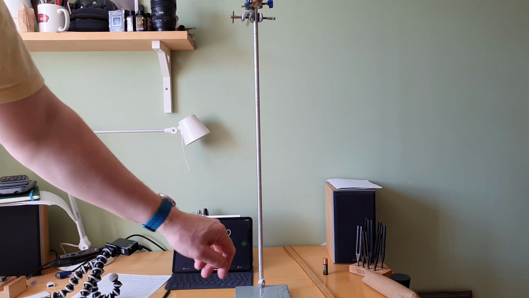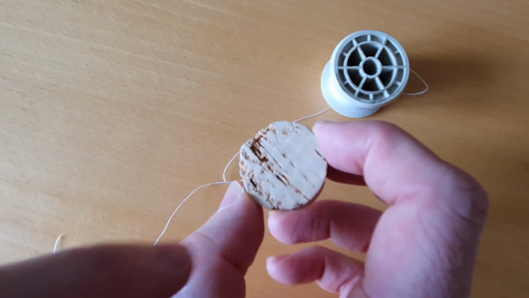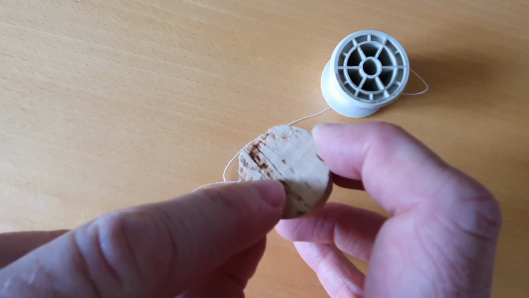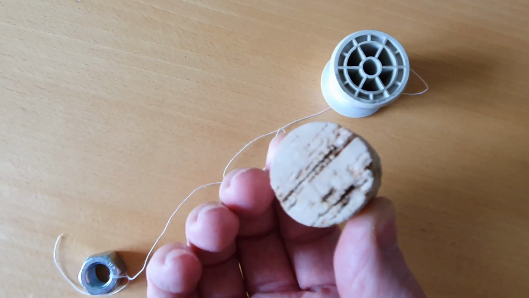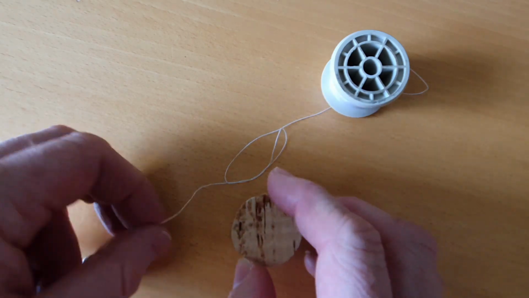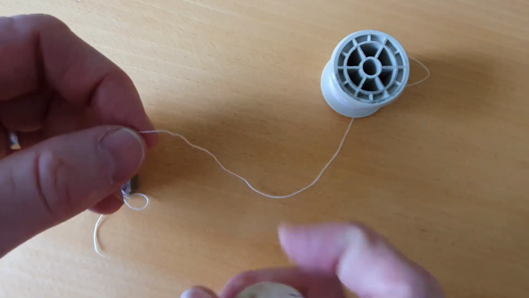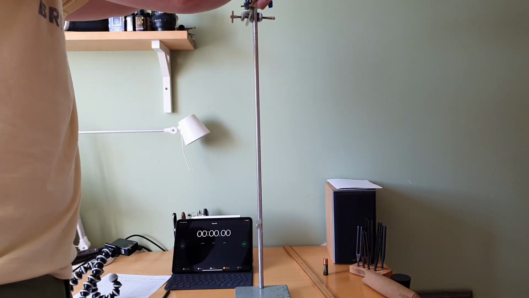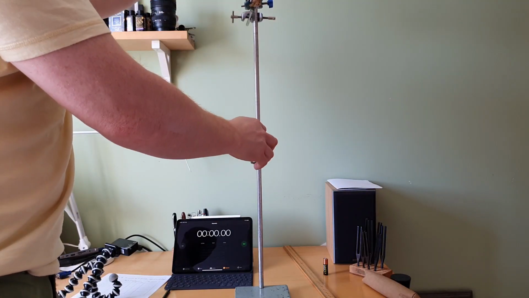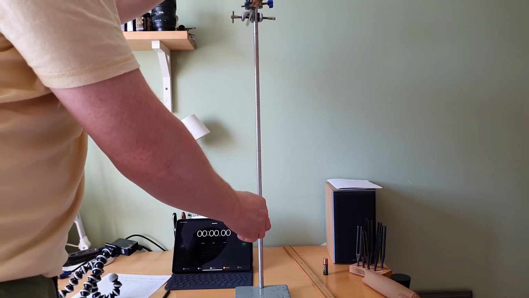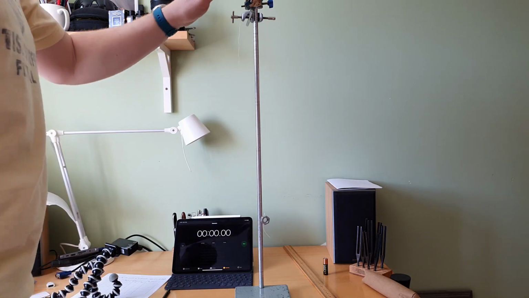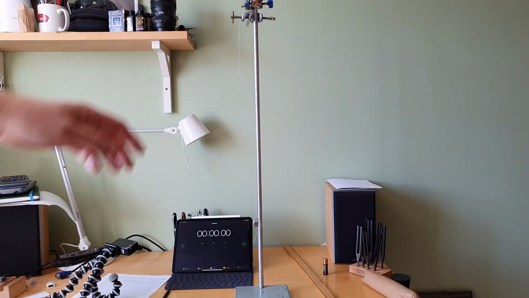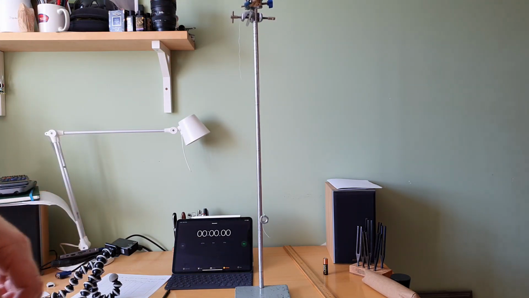The pendulum is arranged in something called a split cork arrangement. I've got a slit through the cork. We can put a thread through the cork, and it means that we can adjust the pendulum by pulling the thread up and down through the cork and just getting any spare bit of thread out of the way. And there's enough friction to hold it in place, especially when this is clamped tight.